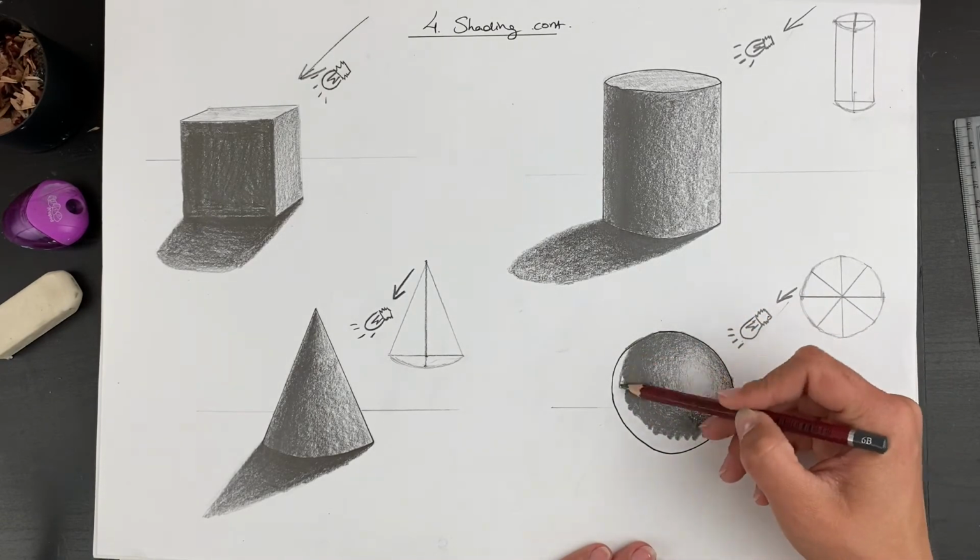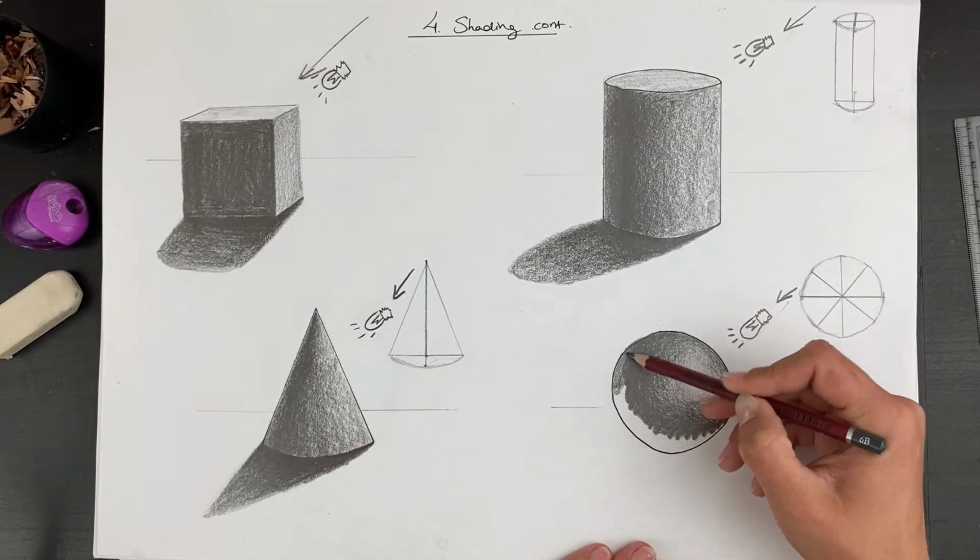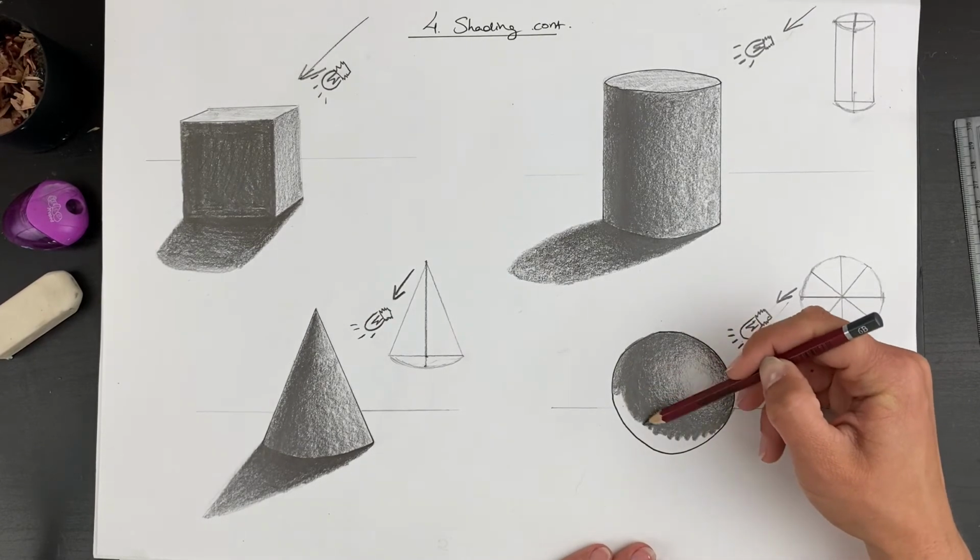So I'm gonna go ahead and I'm going to shade the rest of my sphere.